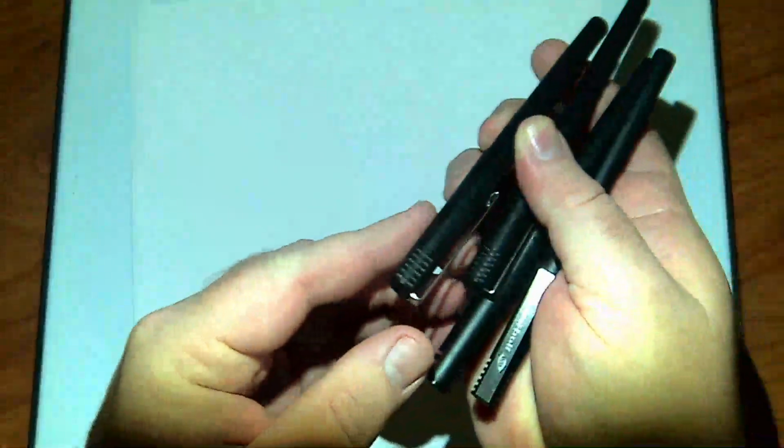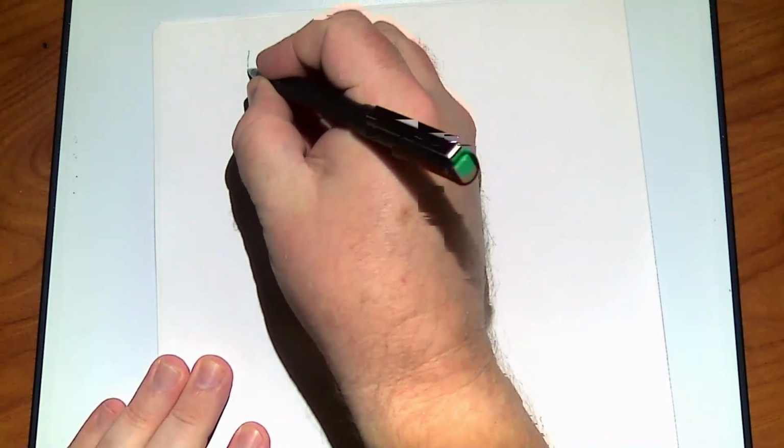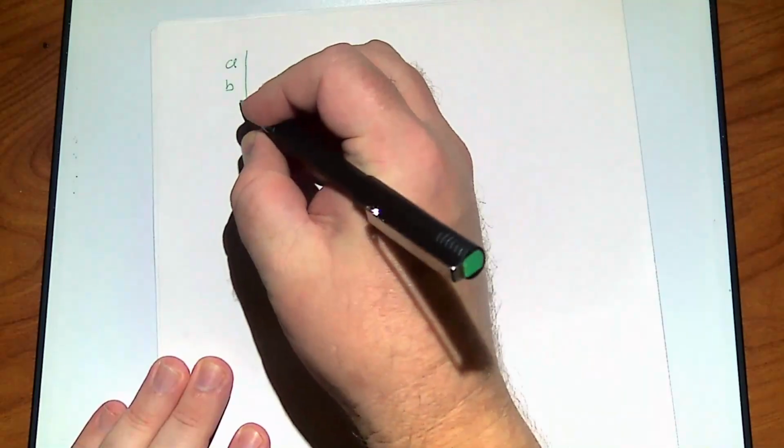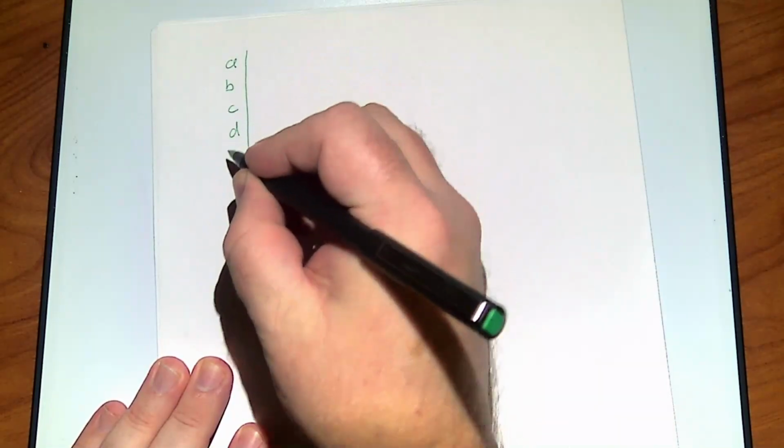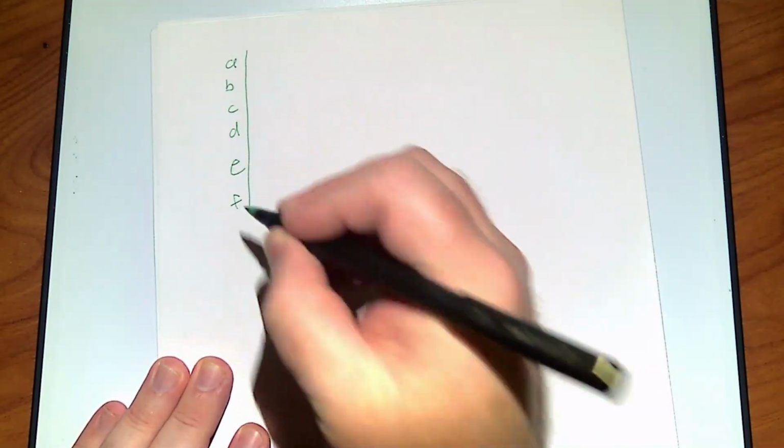Let me start out with, last time I just gave you a graph. Let me start with doing a graph in a slightly different way. So let's imagine I've got a bunch of given primitive states: A, B, C, D, E, F. Those are my primitive states.